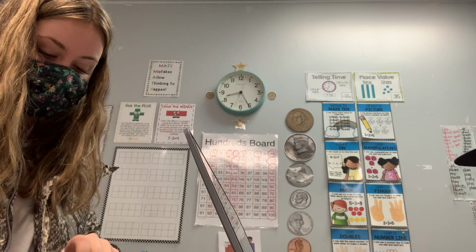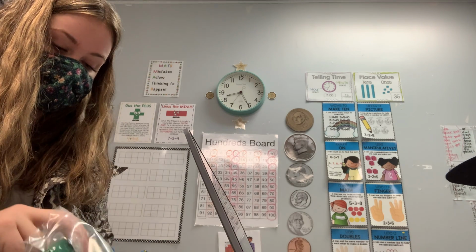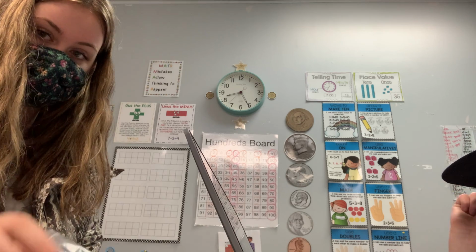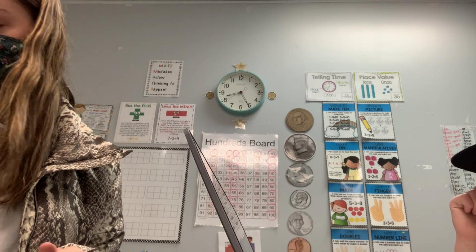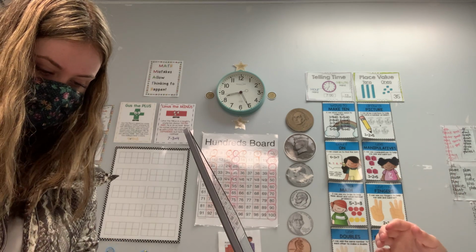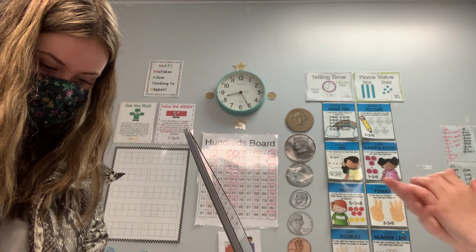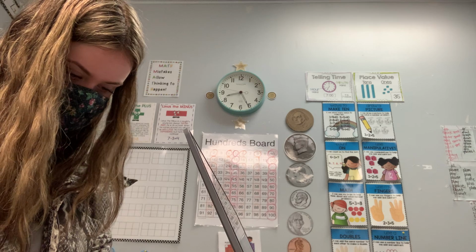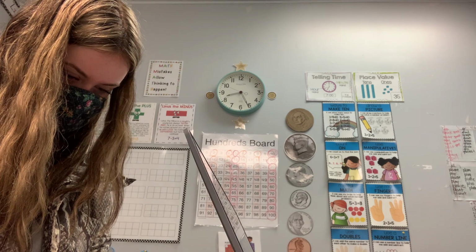Here we have the number 50. The number 50 has two digits in it. The 0 is a digit, and the 5 is a digit. So they need to be in separate rooms in the house. So let's think about how many tens are in 50. We have 5 tens that make up 50.